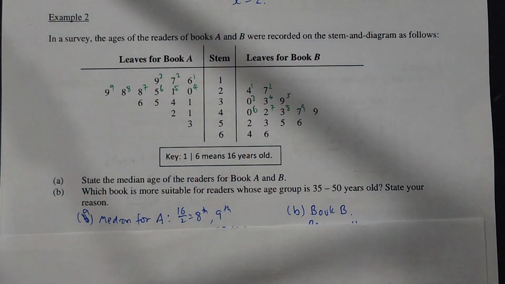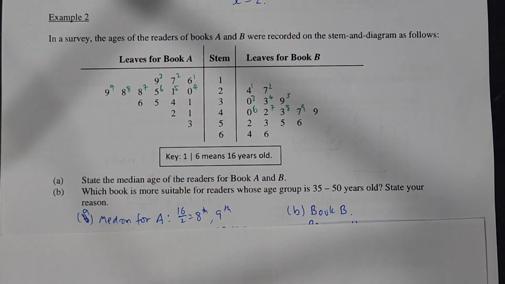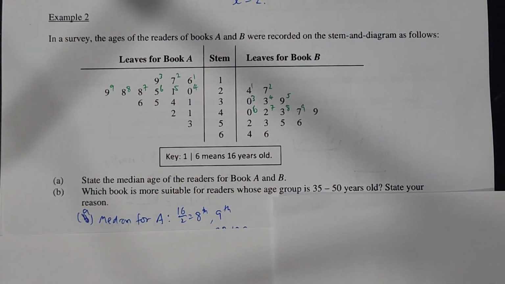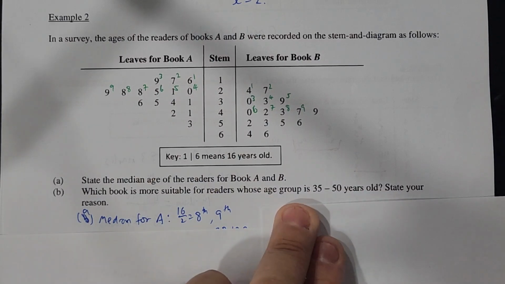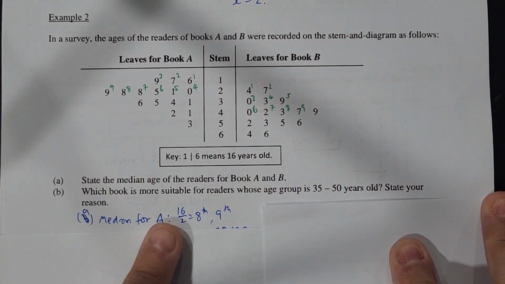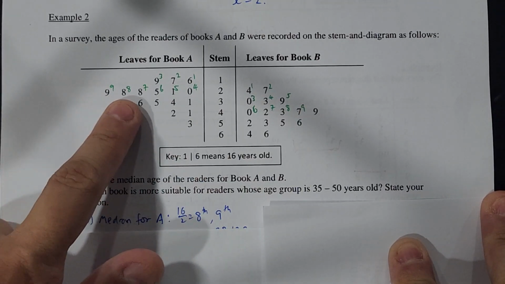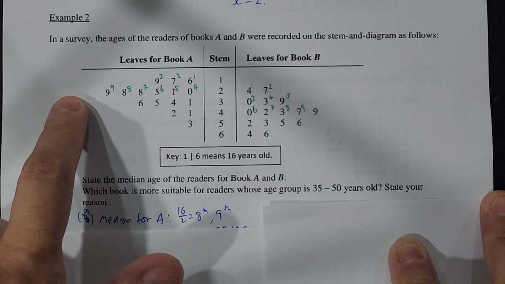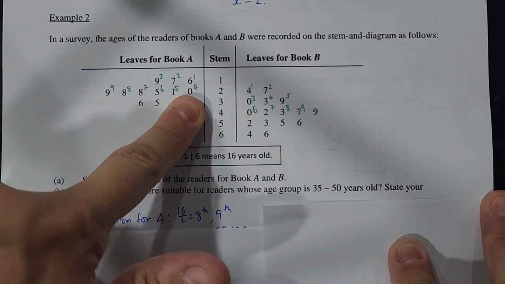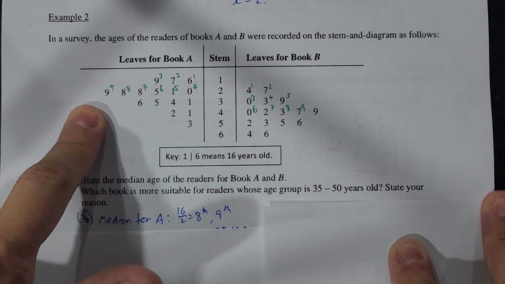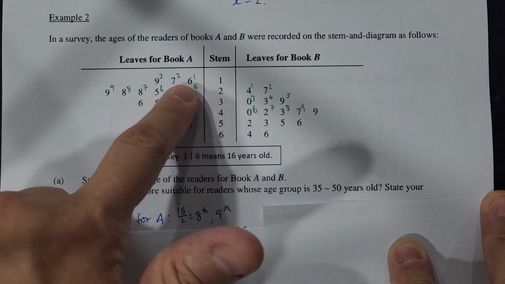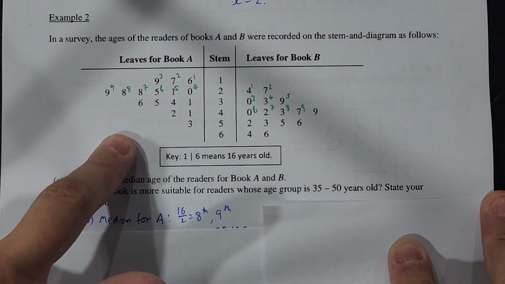So what I do is I look for the mean first. Okay, so I need to see the part B. I look for the mean first. Sorry, the median, the middle position. So there are 16 data, so 16 divided by 2, I look at the 8th and 9th position. 8th and 9th position are here. Okay, reminder, not left to right. For this stem and leaf, it's from right to left because I need it to be small to big, ascending order.